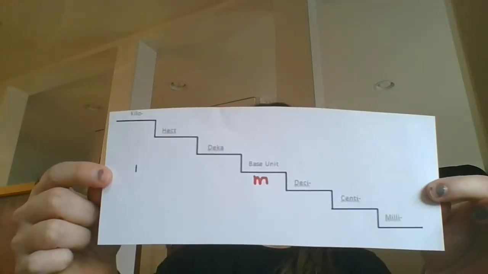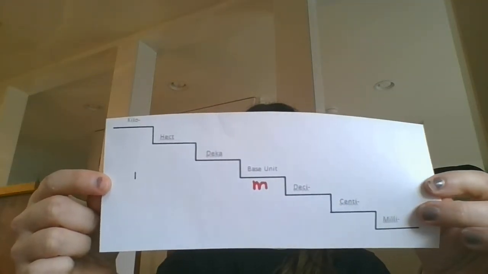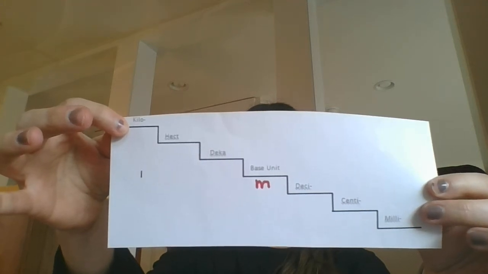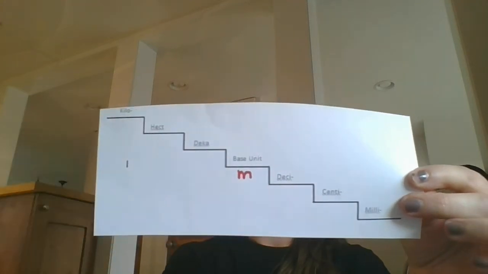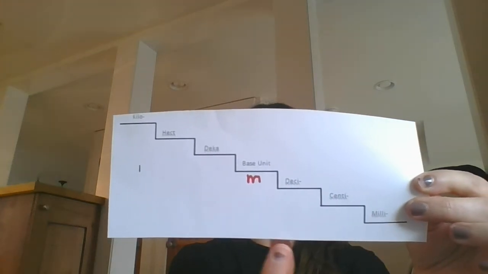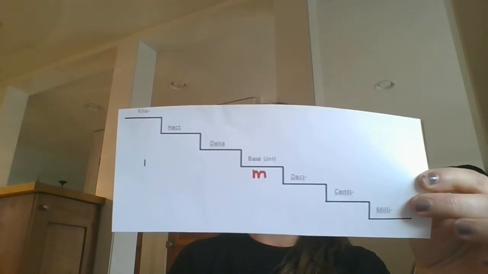So the first thing I'm going to show you is what we call the staircase. It's just a resource we're going to be using when we start doing metric conversions. So I'm going to show it to you just so you can see what it looks like. Okay, so you can see it looks like a staircase. We have our largest unit up here being a kilometer, and our smallest unit down here being a millimeter. And then there's our base unit, which I said was meter.